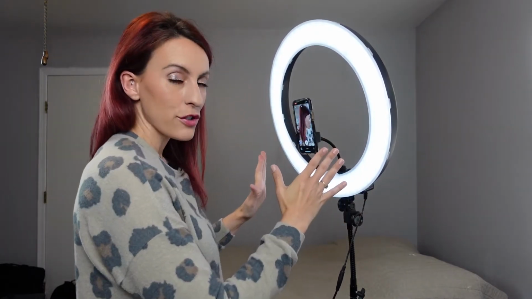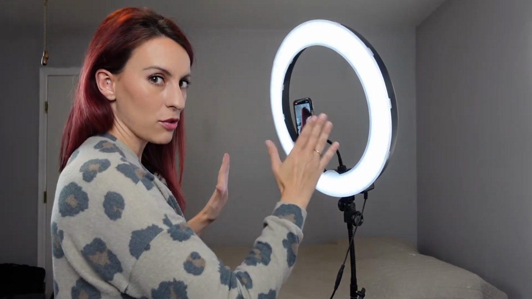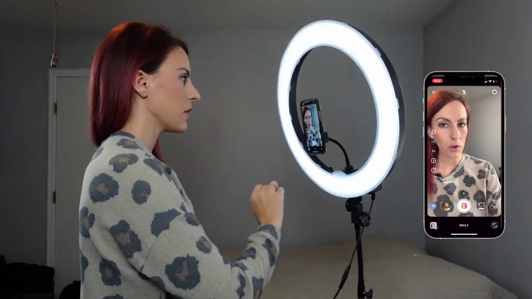I have my phone over here so you can see exactly what I'm doing, and it will be on my screen so you can follow along with me. So the first one we're going to do is the hand swipe tutorial. Once you're in the Reels app, all you have to do is press record and swipe your hand over the camera. So here we go.